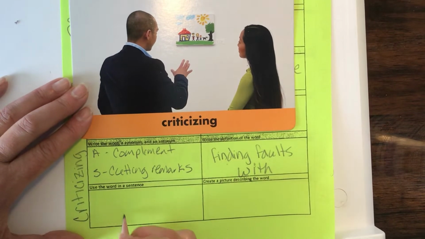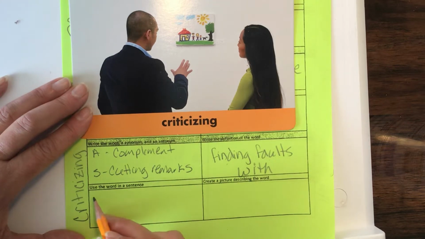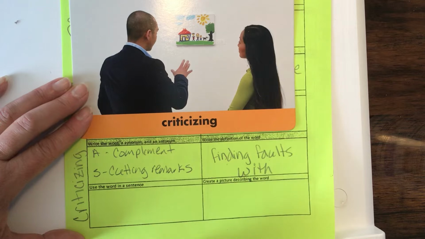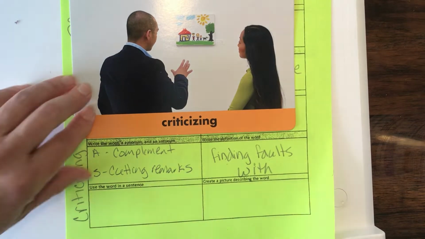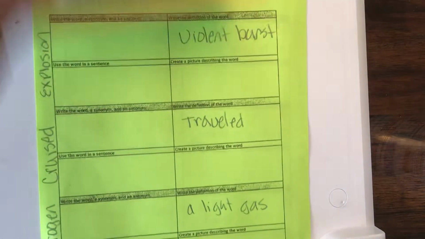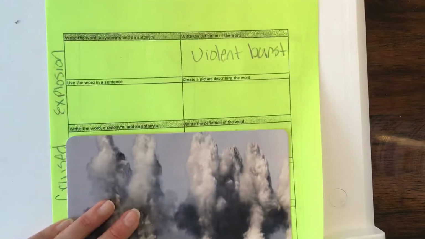You can use this word in a sentence by saying, my brother was criticizing the way I mopped the floor. Or the man in the picture is criticizing the artwork. And then draw a picture related to your sentence. Criticizing. All right, next one we're going to talk about is explosion.